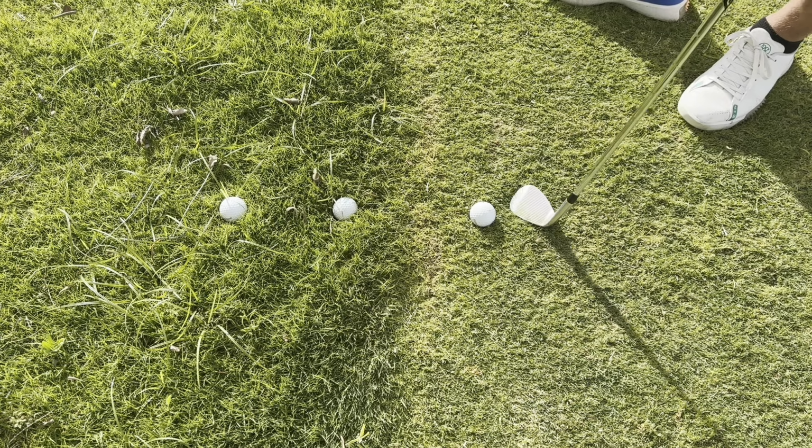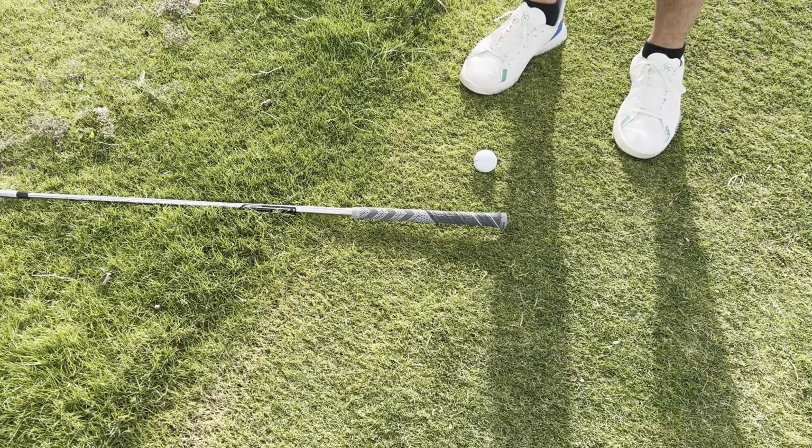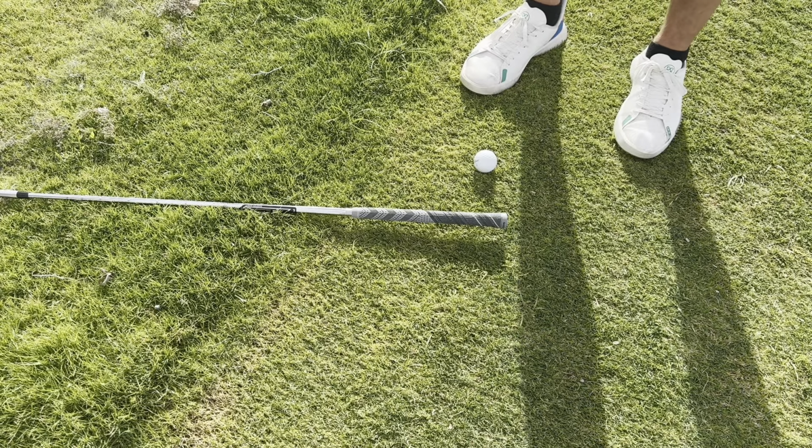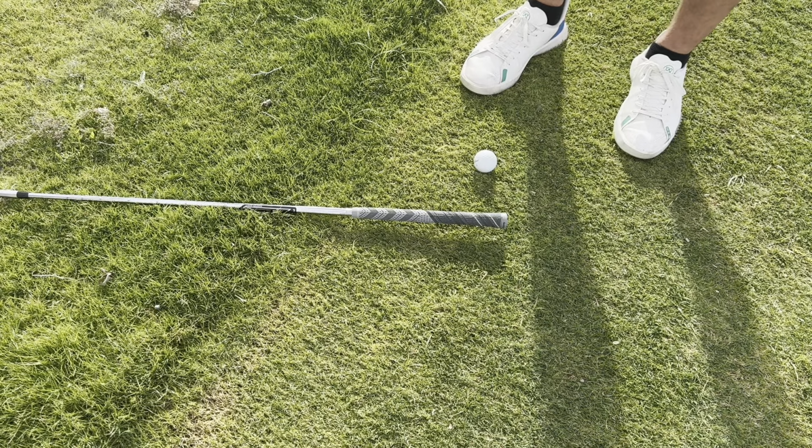Now let's say you're embedded in the rough and there's a bunker next to you, and for some reason you want to drop it in the bunker, that would not be allowed, as that is not the general area. So remember, you can drop it in the rough or the fairway if it's within that half circle, but it must remain the rough or the fairway.